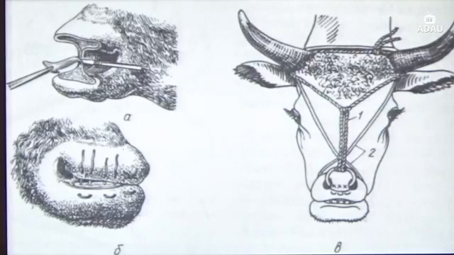And third, as I said, we can see this place of application of loop-shaped sutures, and when we want to apply the restricting ring, we should do it after 2 weeks, and fixate the horns with rope.